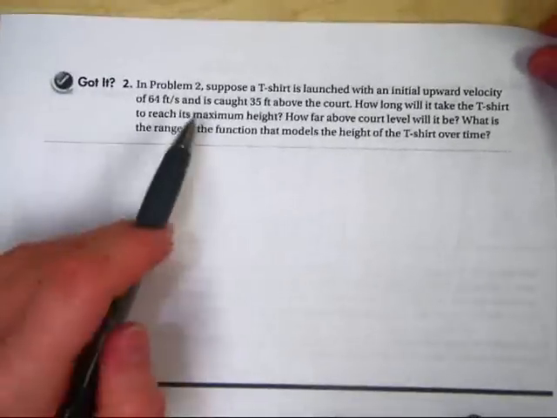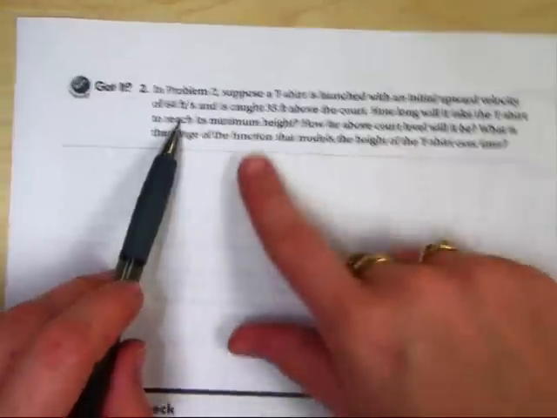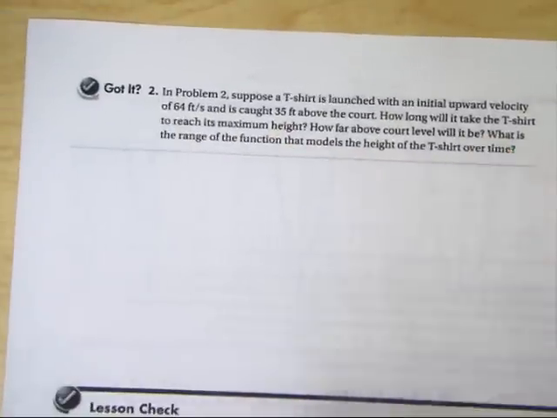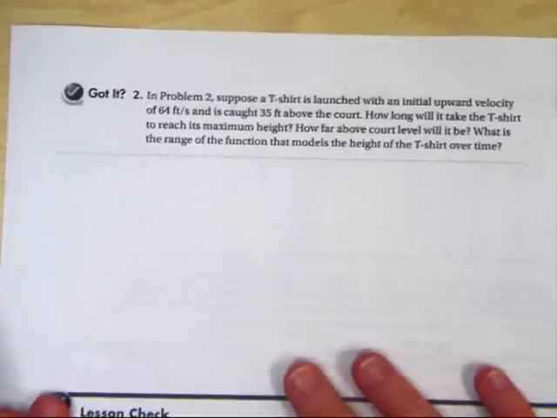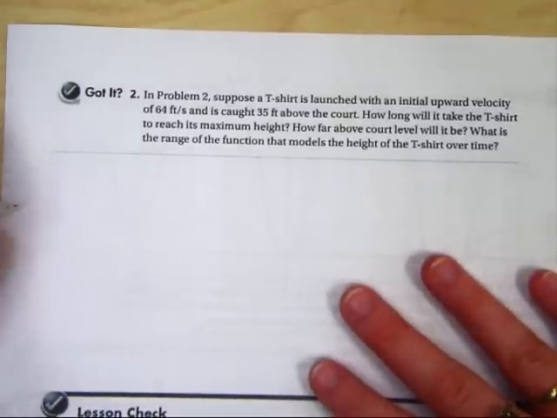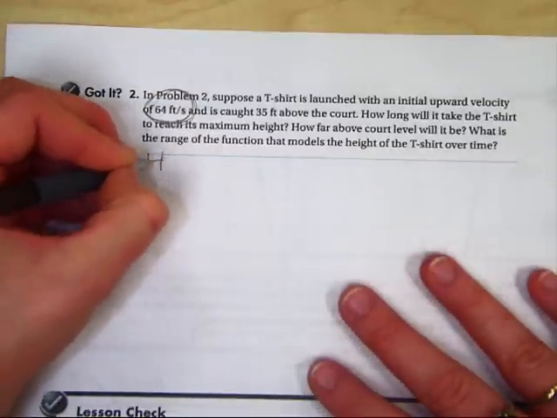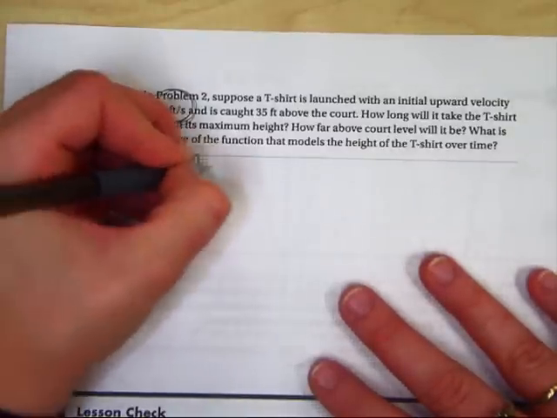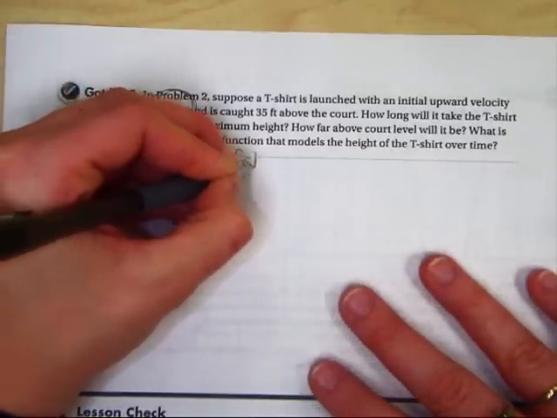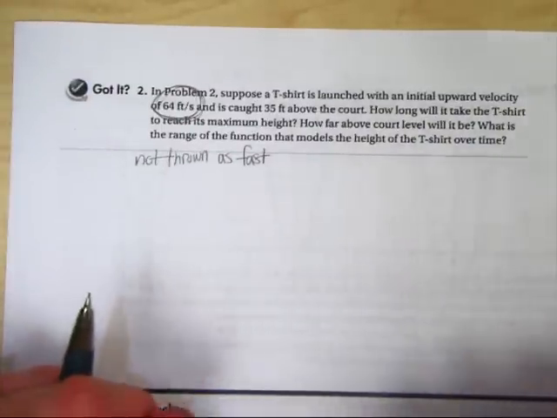Got it? In problem 2, suppose a t-shirt is launched with an upward velocity of 64, but it's still caught at 35. How long will it take the t-shirt to reach its maximum? How far above the court will it be? What is the range? We're going to practice this one more time, exact same type of problem, but this time it's not launched as fast. See the 64?